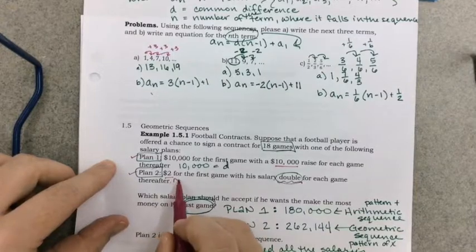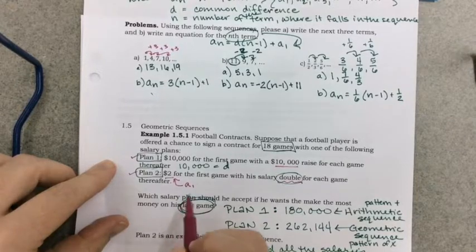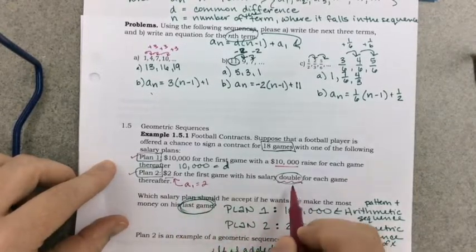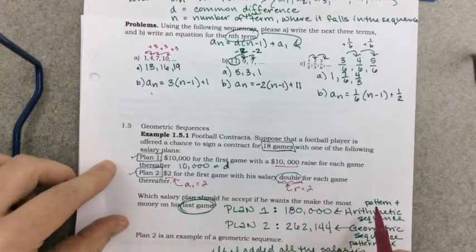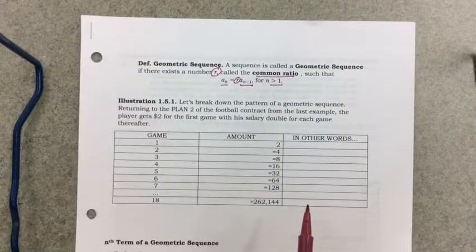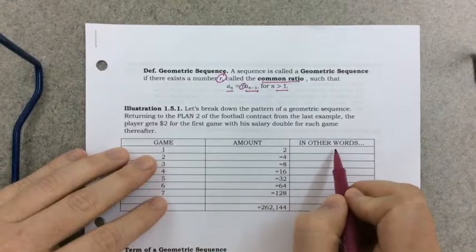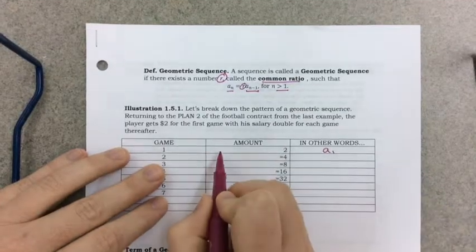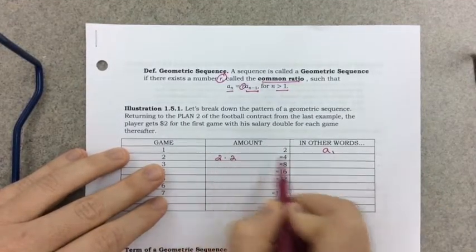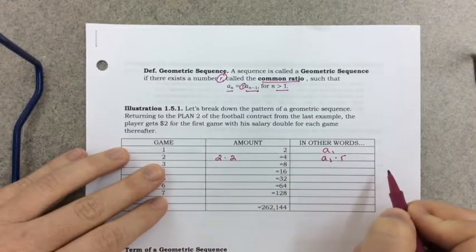In other words, his initial salary for the first game is A sub 1, $2. And then it doubles after that. So in this case, our ratio is also 2 because it's doubling. So let's look at what that would be for each of the successive games. So he gets $2 in the first game. That's our A sub 1. Then those $2 doubles. So that's A sub 1 times our ratio.